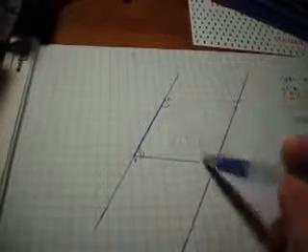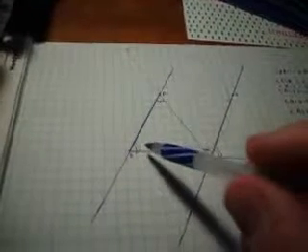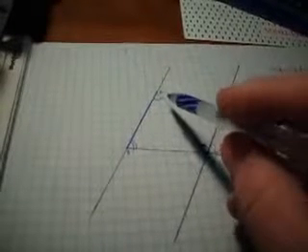So if the sum of these two is ACD, then we can also say that the sum of these two angles is also the same as ACD. So the whole ACD here is the sum of ABC plus BAC. That's the way it works.